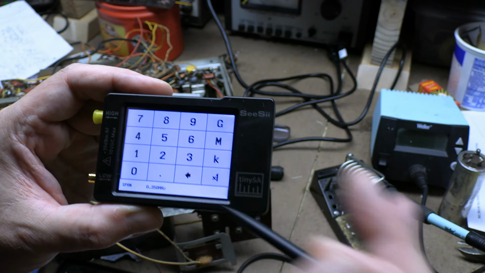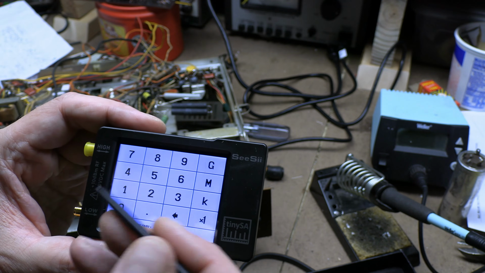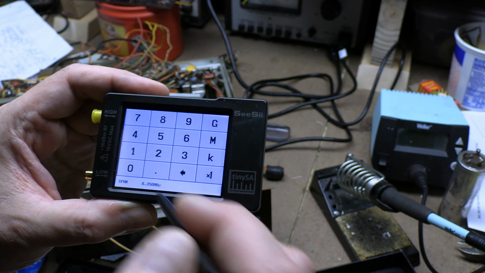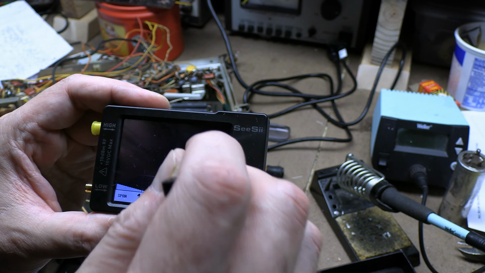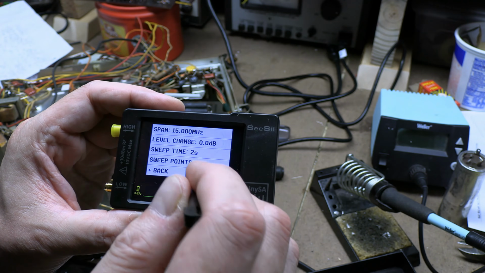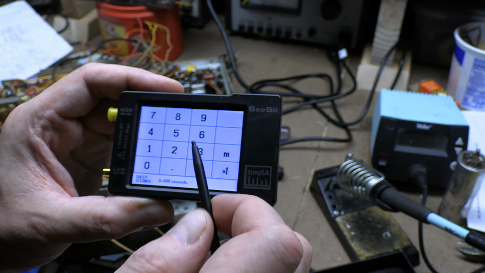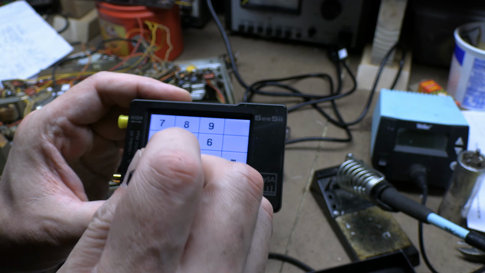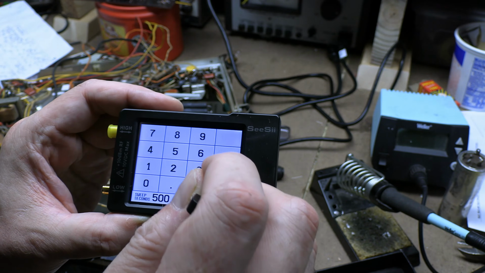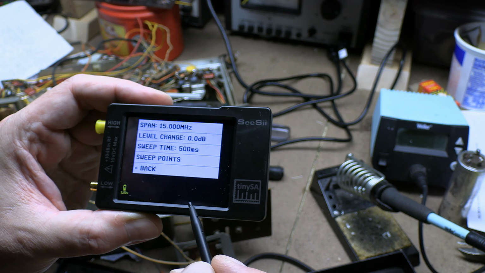Span, that's how wide a frequency band is going to sweep. I'd say experiment with this, 10, 15, 20 megahertz. Make sure it's covering the whole band that you want to cover. Sweep time defaults to 2 seconds. If you go into sweep time, the M is for milliseconds, so if, say, I put in 500 M, that's 500 milliseconds or half a second.